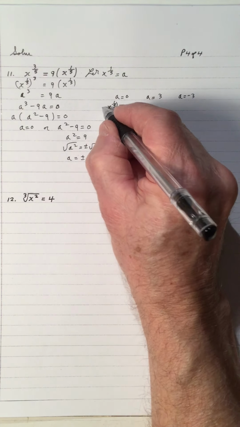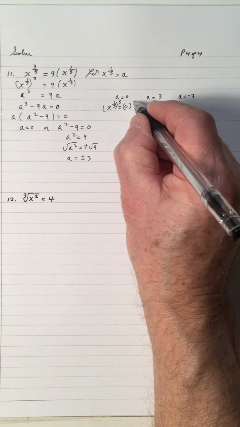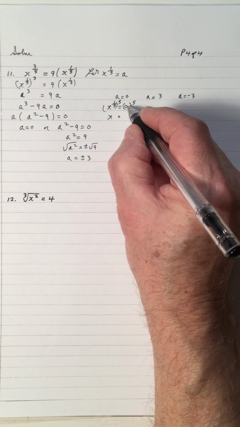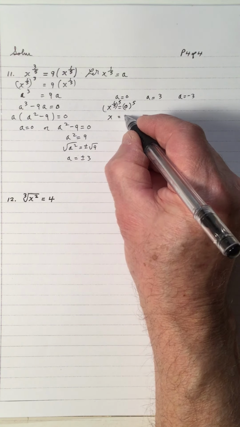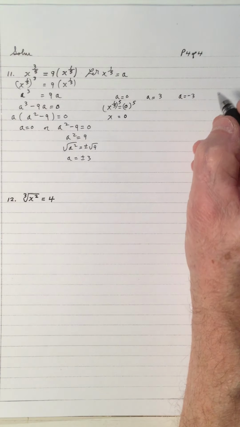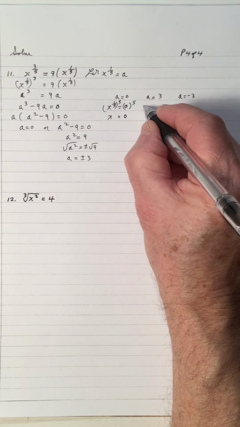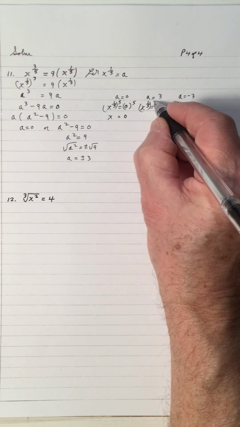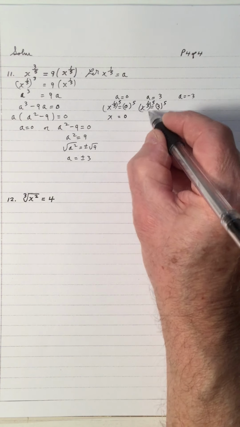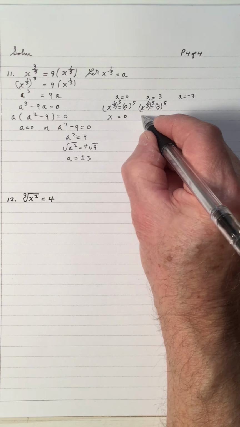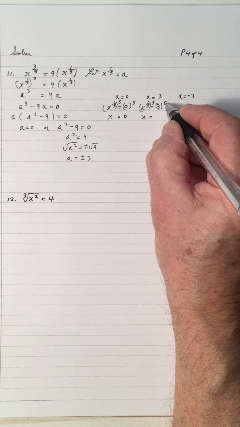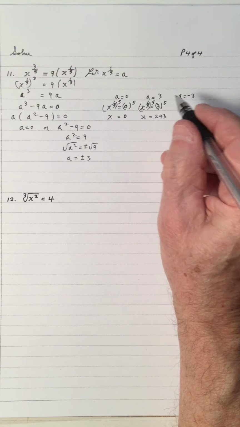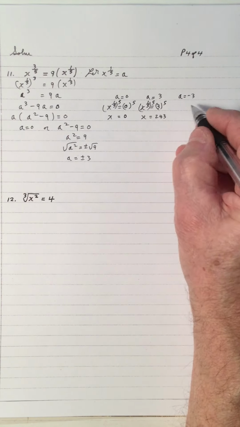So if a is equal to 0, that means x to the 1/5 is equal to 0. So we'll do the 5th power of each side. So 1/5 times 5 is 1, so it's 1 power. And 0 raised to the 5th power is 0. Now we have a is 3, so x to the 1/5 equals 3. And we do the 5th power again. So 1/5 times 5 is 1. And 3 to the 5th power is 243. It's 3 times 3 times 3 times 3 times 3, which is 243.